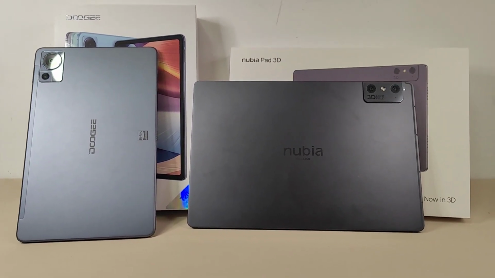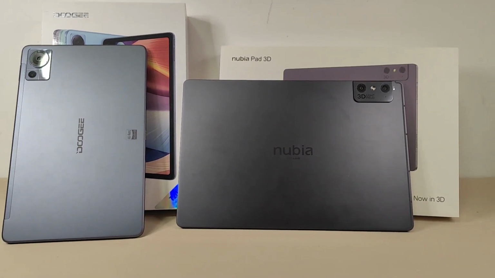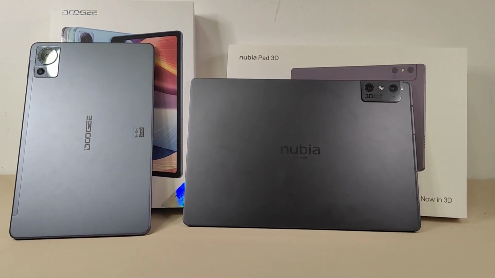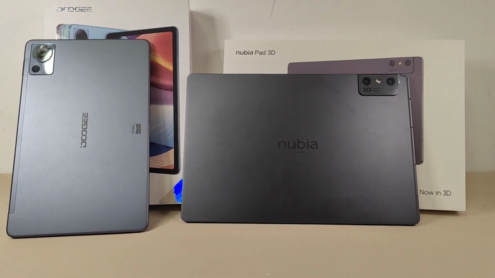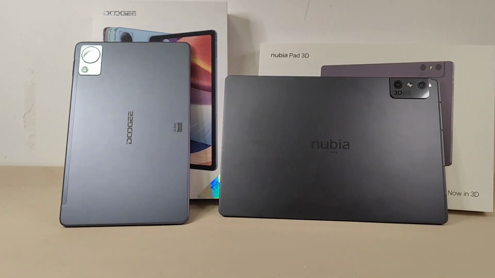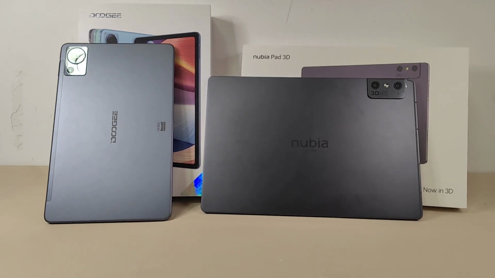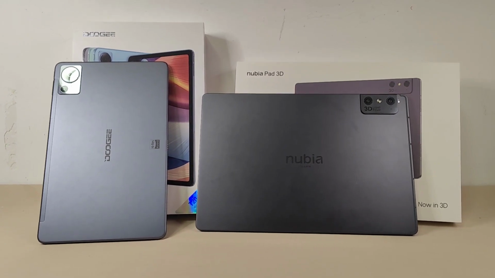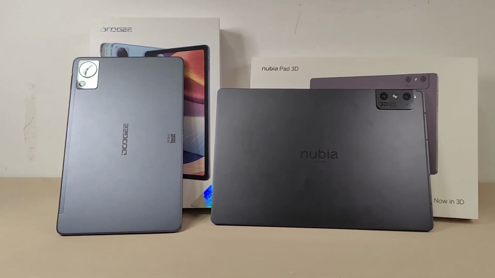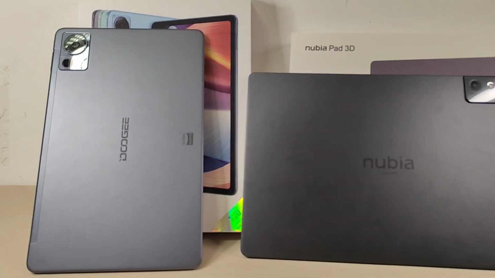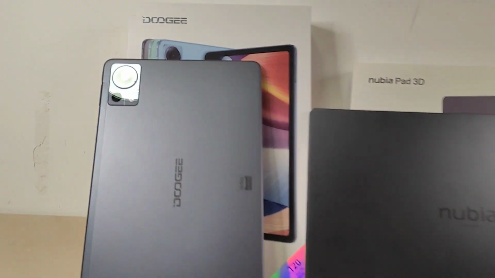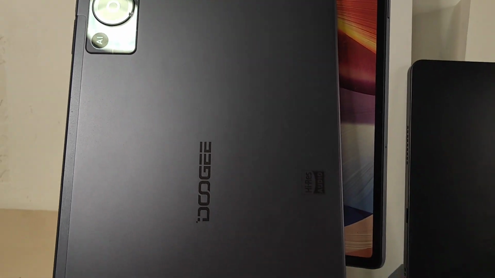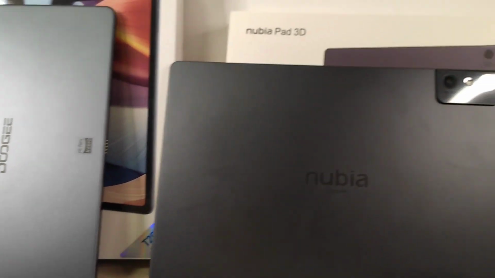And for the chips, there's a big difference between the two devices. The Doogee uses the Unisoc T616, but the Nubia Pad3D uses the Snapdragon 888. It has a 3.2 gigahertz maximum in octa-core, 8GB RAM plus 128GB storage. It supports LPDDR5 as well. The size is big, so it's got a 9270 mAh battery. But the Doogee T20 has an 8300 mAh battery with 8GB RAM plus 256GB storage. And the speakers have high-res audio certifications.